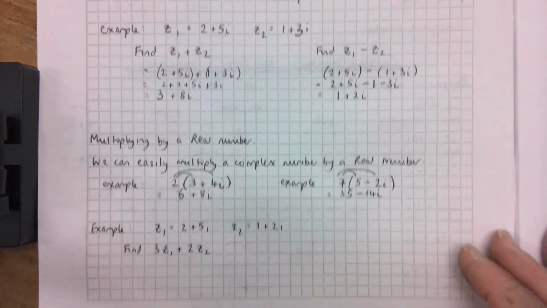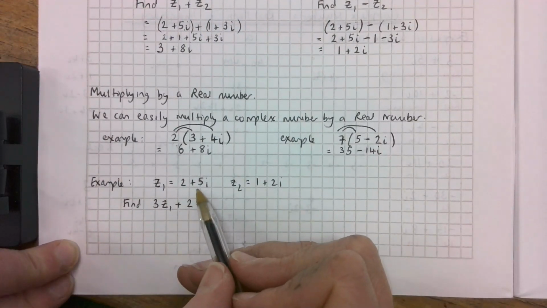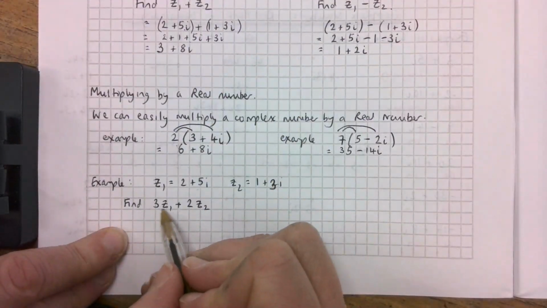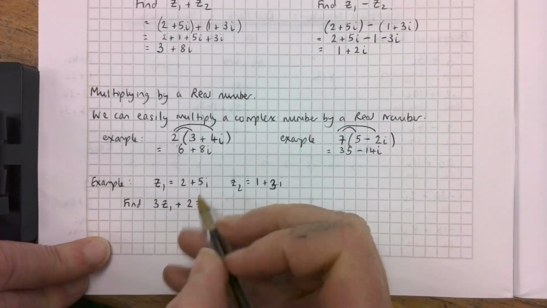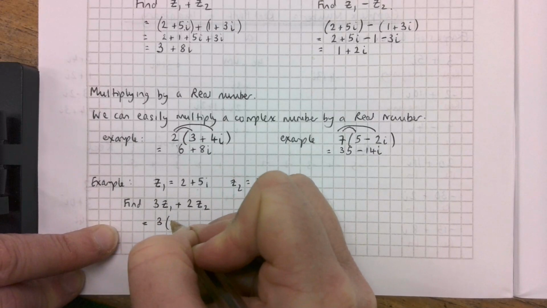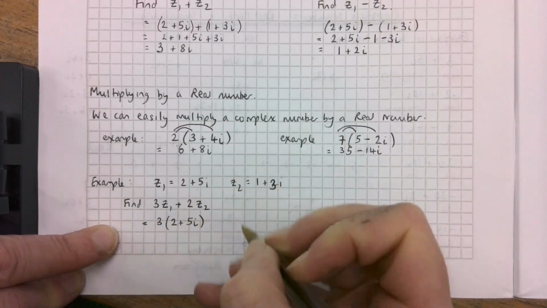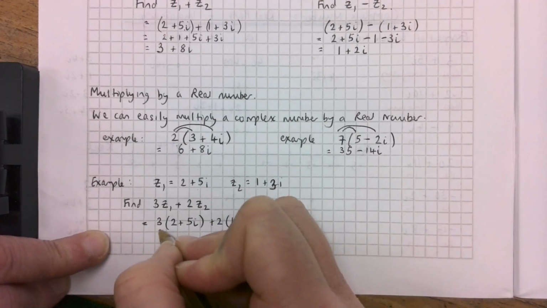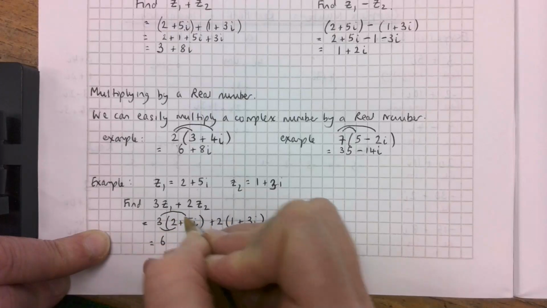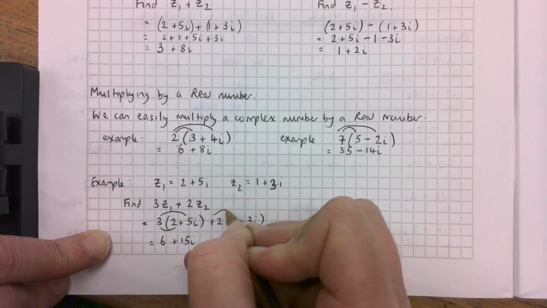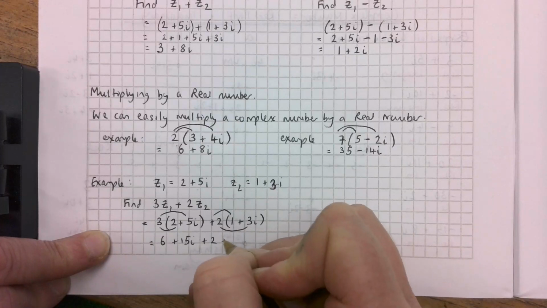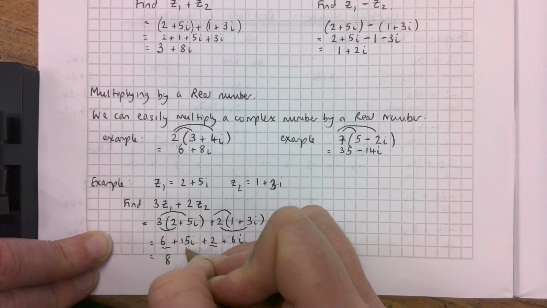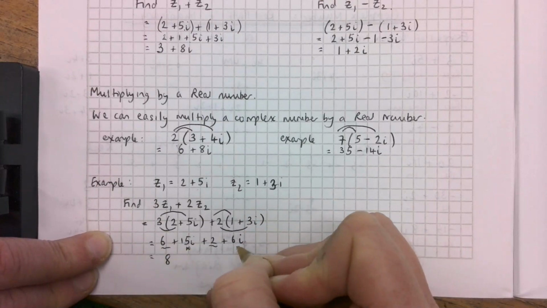And then finally, here's z1 is 2 + 5i again. z2 is 1 + 3i again. Find 3 times z1 plus 2 times z2. So in other words, 3 times z1 is 3 times 2 + 5i, plus 2 times z2 is 2 times 1 + 3i. So then I've got 3 by 2 is 6, 3 by 5i is 15i, 2 by 1 is 2, and 2 by 3i is 6i. Then I put the same things together, the real and the real, so that'll be 8, the imaginary and the imaginary, so that'll be 21i.